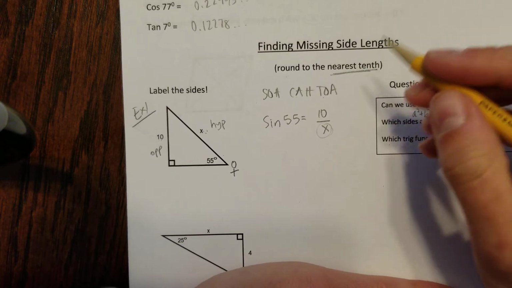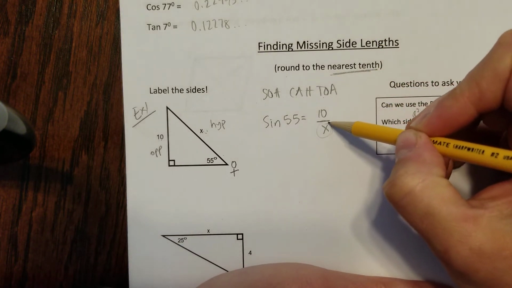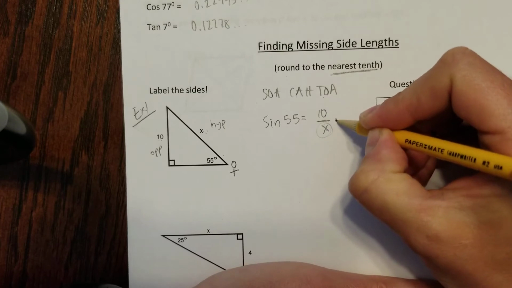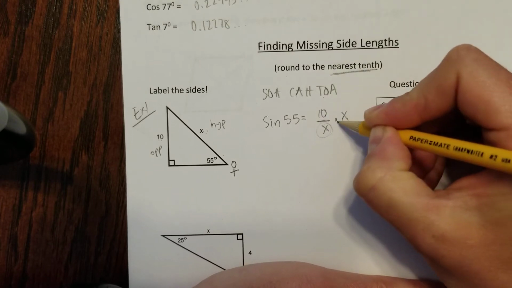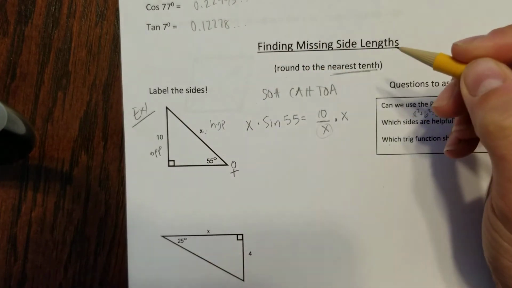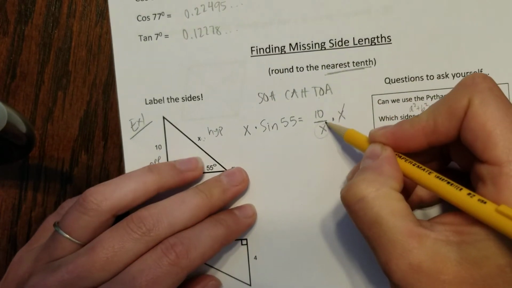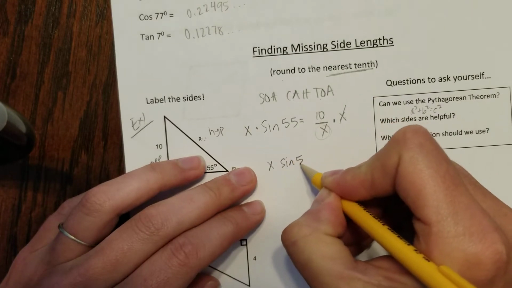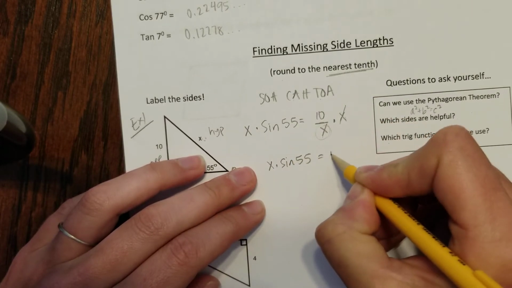So here's one way we can do that. Since this is divided by x, we can break division of x by multiplying by its inverse. So we're going to multiply both sides by x. When we do that, these x's will cancel out. So we're left with x sine 55 equals 10.